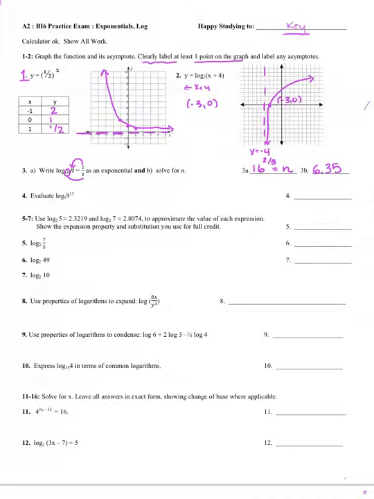Okay, so evaluating this log, remember that we have this property that says I can take an exponent and move it in front. So what I really have here is 15 times log base 9 of 9, and this is the same thing as 1, so we have 15 times 1, which is 15. It's another reason why these just cancel, and your answer is 15.